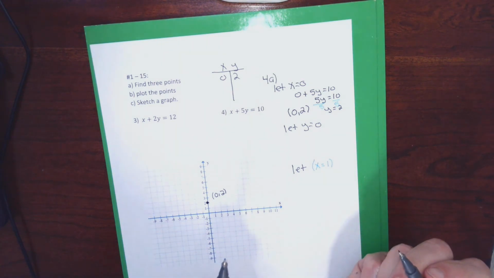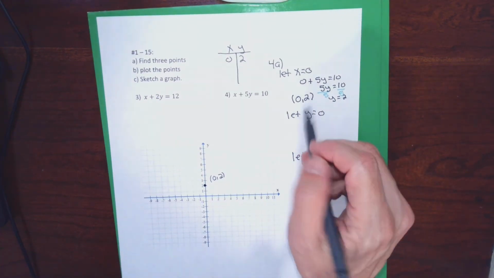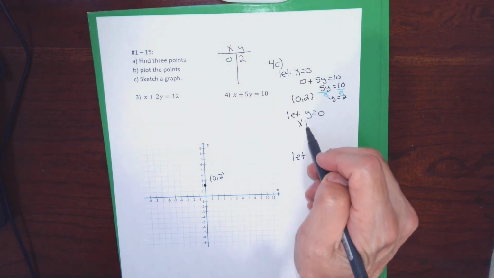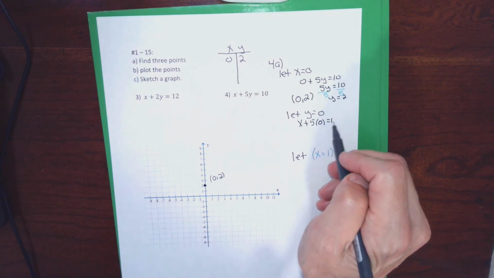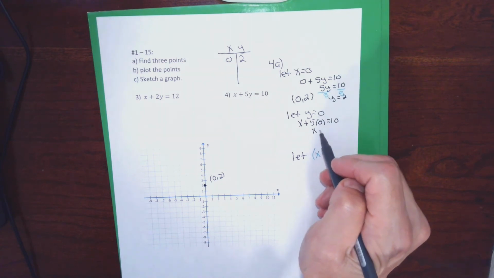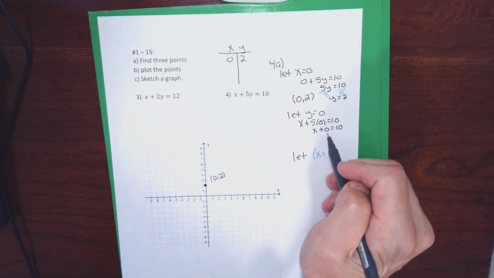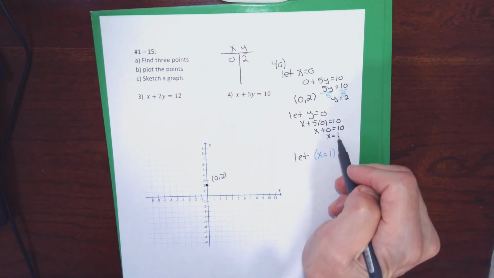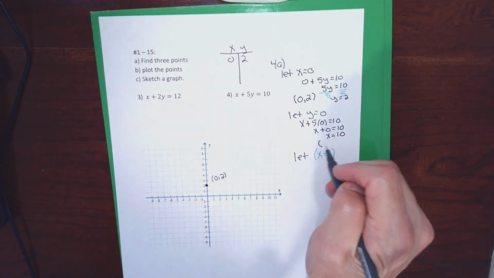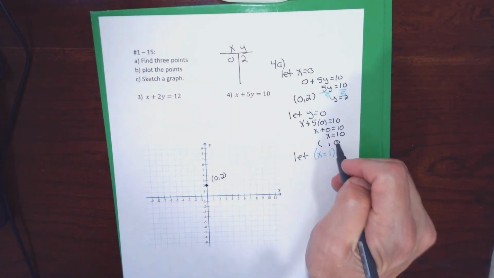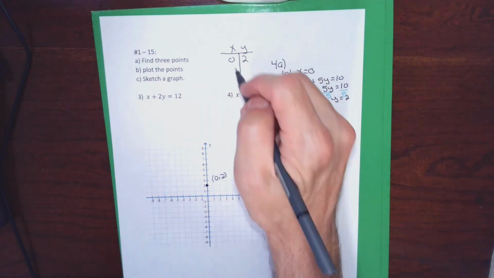It's called a y-intercept when you find a point on the y-axis. When I let y equal 0, algebraically I'll go x plus 5 times 0 equals 10. The 5 times 0 is 0. This is why it's nice plugging in 0. Usually it makes for nice algebra. Algebraically here, when I plugged in 0 for y, the y coordinate of my point is 0, then I got 10 for x and the x coordinate of my point is 10.